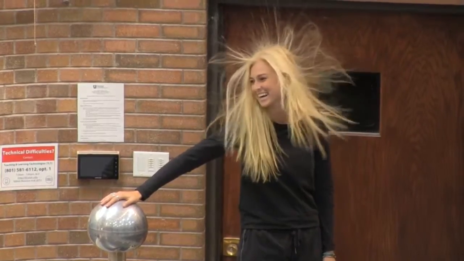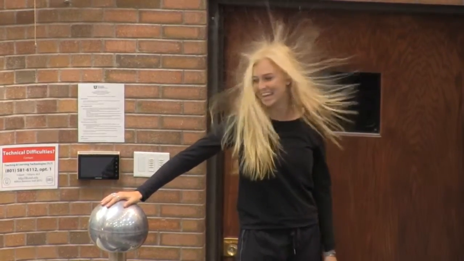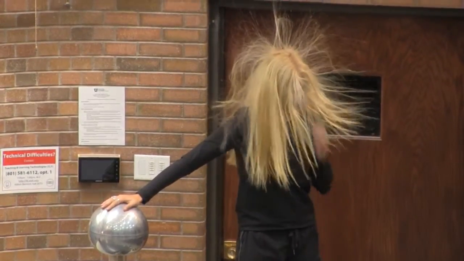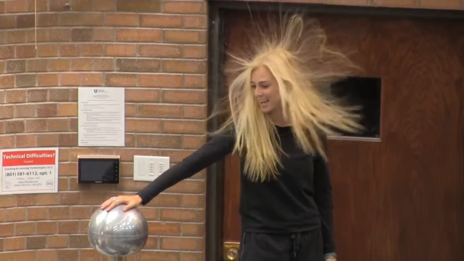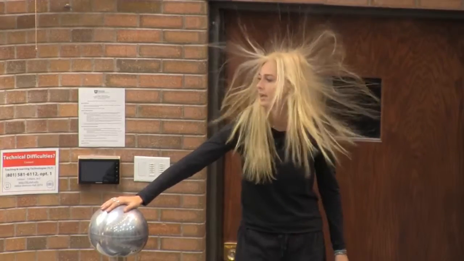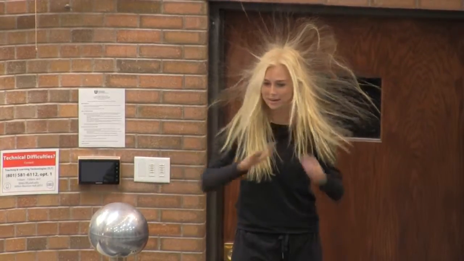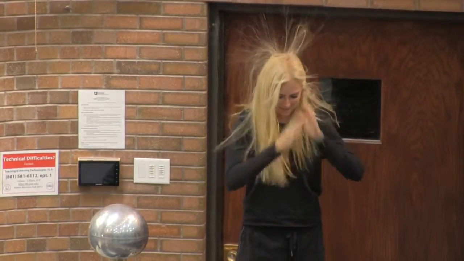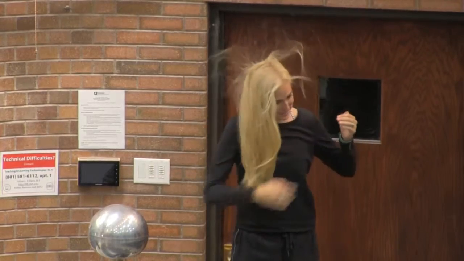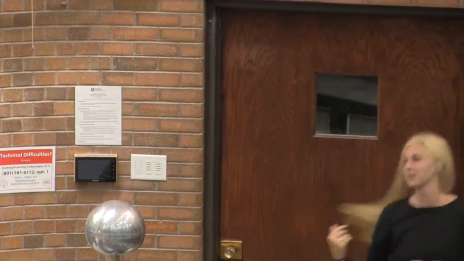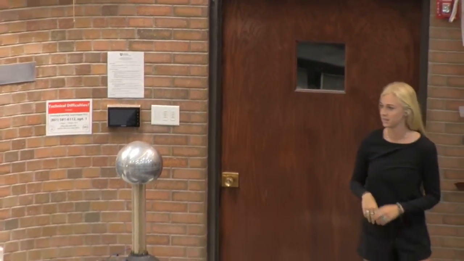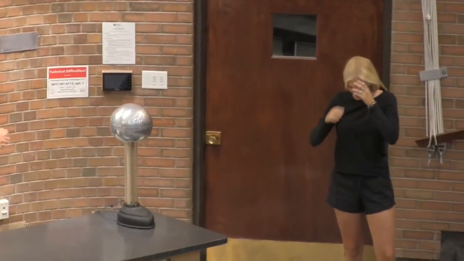Oh, they're getting a couple pictures. Now, I can go ahead and turn it off. She still has charge on her. She can let go now because we're not making a difference in charge. As soon as she touches the ground, some of that excess charge on her will go, and some of you over here probably heard that little shh, and now her hair went down. Thank you very much.